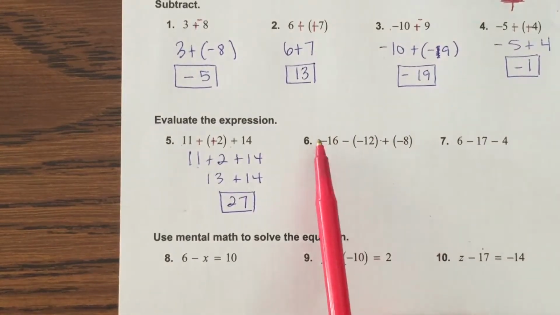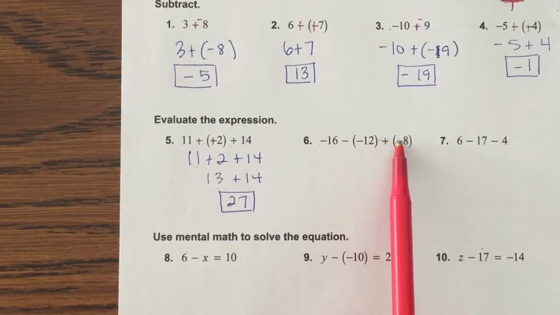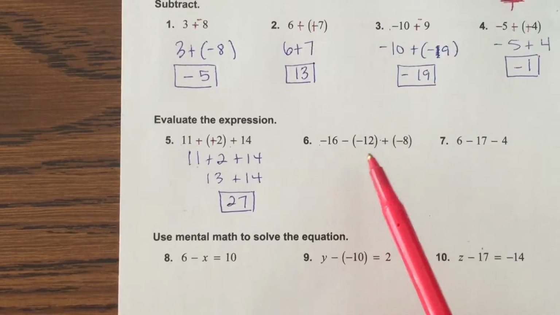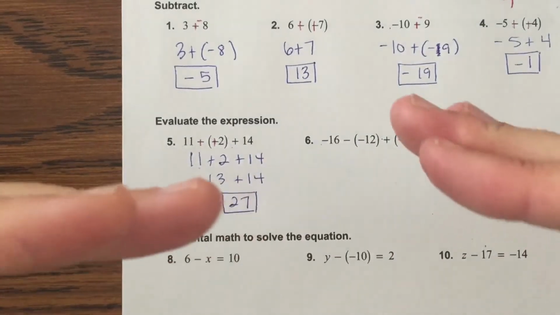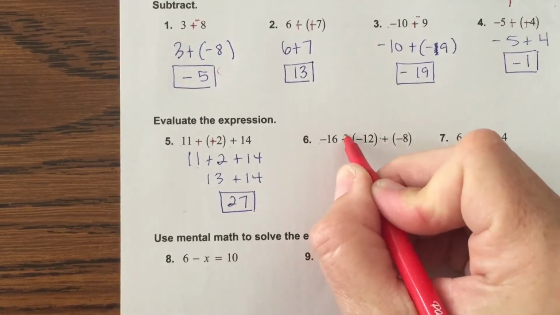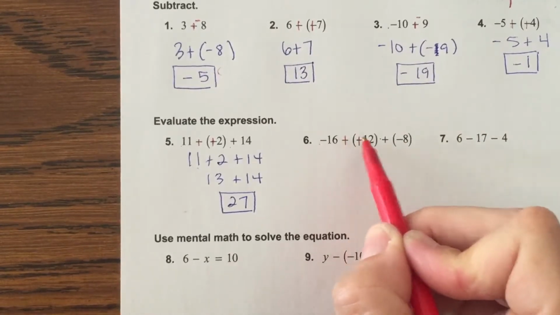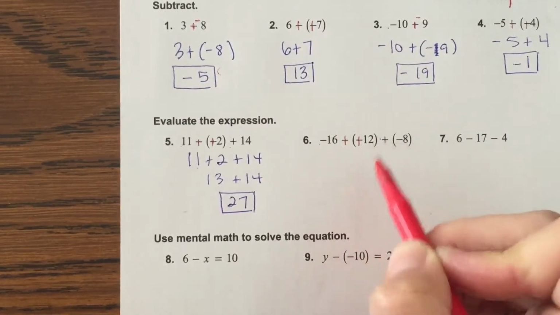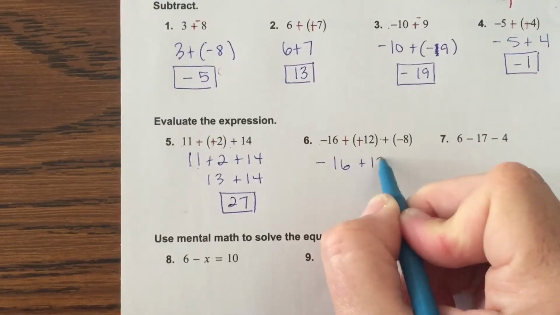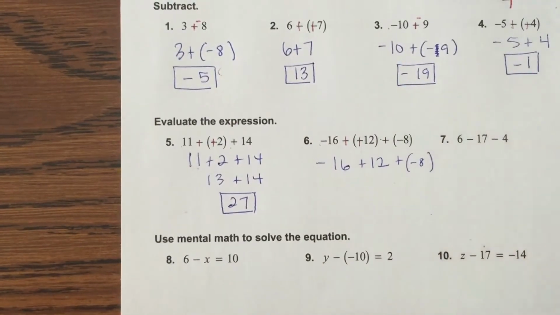Okay, this one says -16 minus -12 plus -8. Right here, when you see this minus a negative, your arm should kind of twitch and you should be doing your movements to make it a plus sign. So this is going to say -16 plus +12. I added the opposite. I took the opposite of this -12 and made it a +12. So this is -16 plus 12 plus -8. So I just rewrote it.